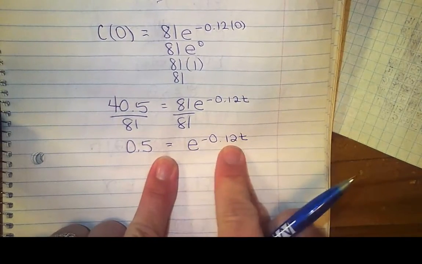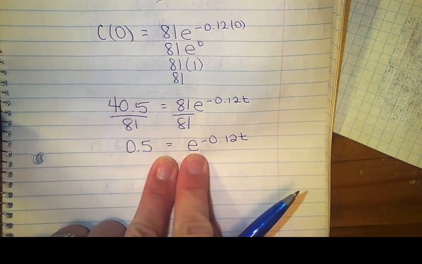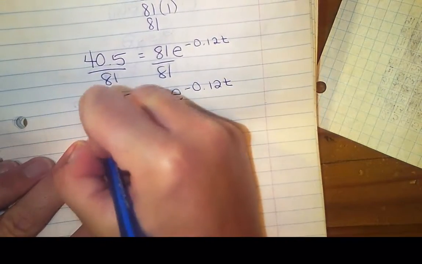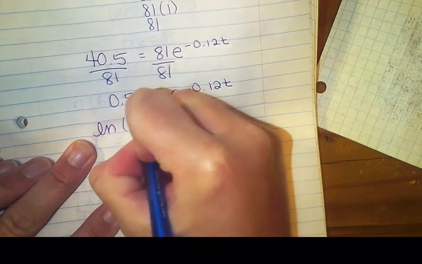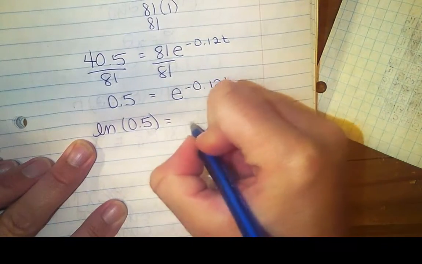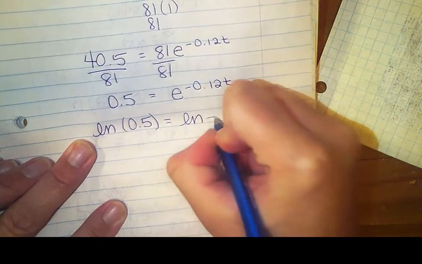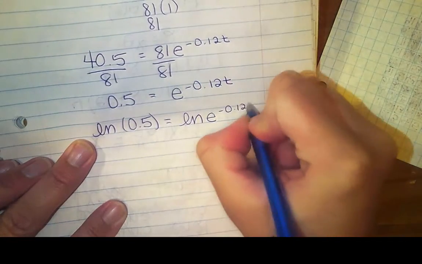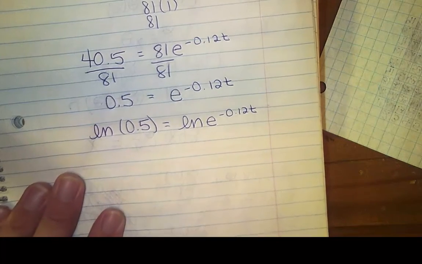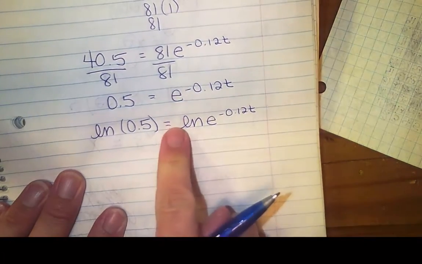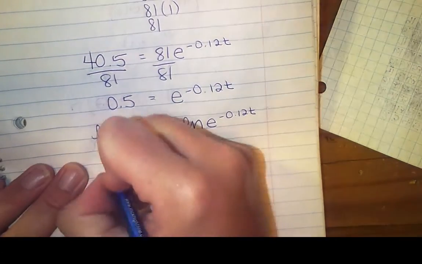Now this is by itself. So what are we going to use? Common log or natural log? I like e. I'm going to use the natural log. So I've got the natural log of 0.5 equals the natural log of e to the negative 0.12 t. Why did I do that? So I could drop this out front as a coefficient.